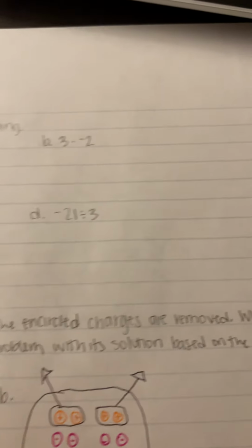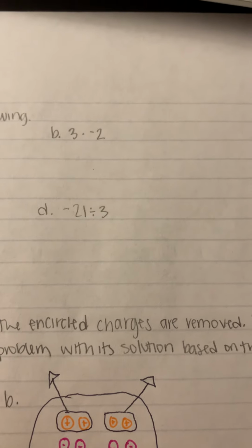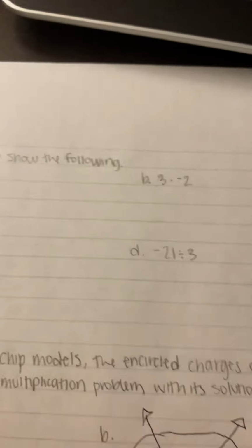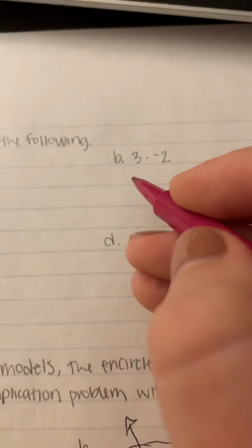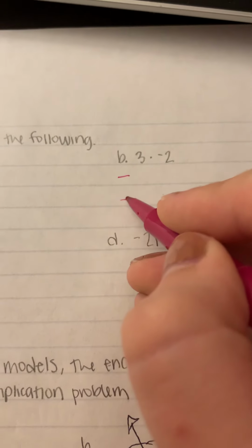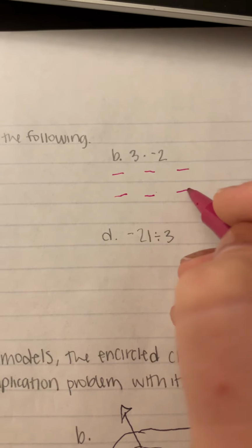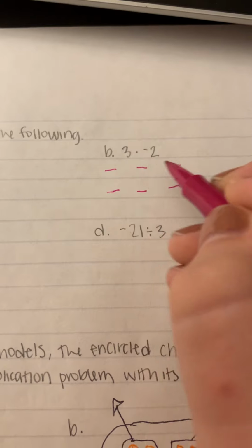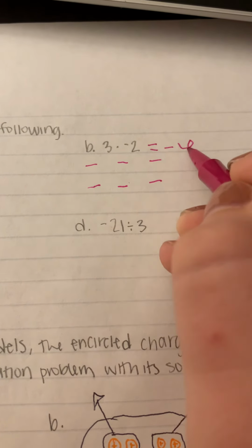Up next is 3 times -2. So in this case, I'm just going to use my pen. We're going to do 3 groups of -2. 1 group, 2 groups, 3 groups. 3 groups of -2, and all of this equals -6.